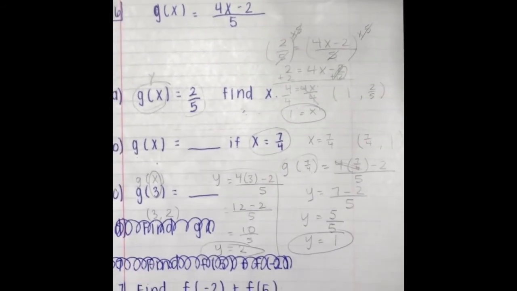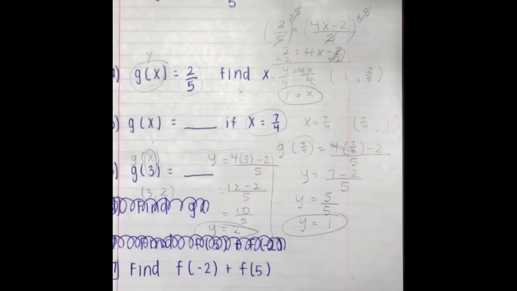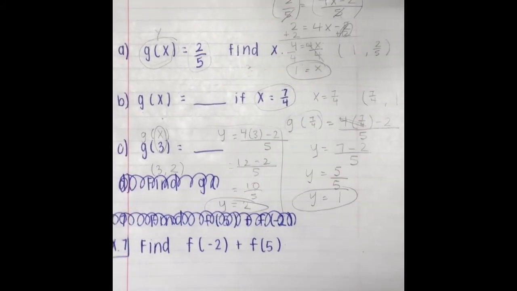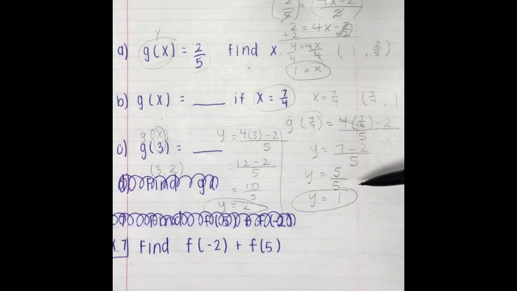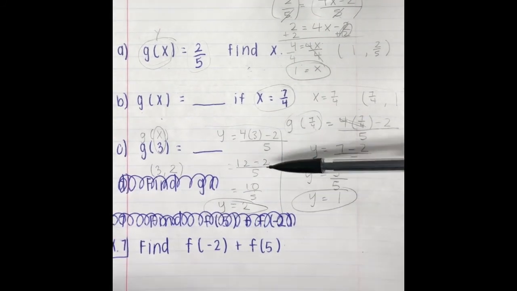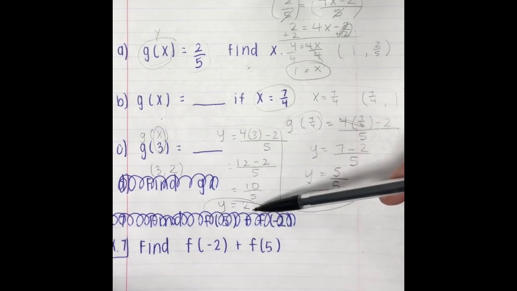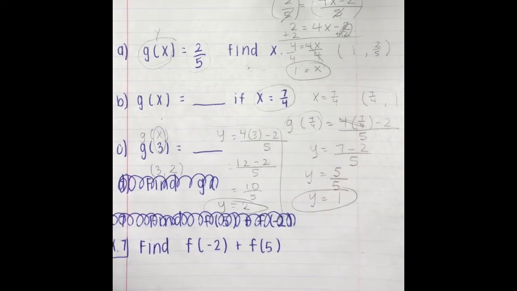I'm so sorry, guys. You couldn't even see what I did there at the bottom. All right, so let's run through that again over here. 5 divided by 5 is 1. And over here, 10 divided by 5 is 2. Okay? Sorry you couldn't see it. Hopefully you could hear me and kind of keep up. Okay?